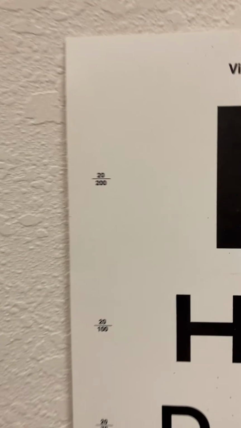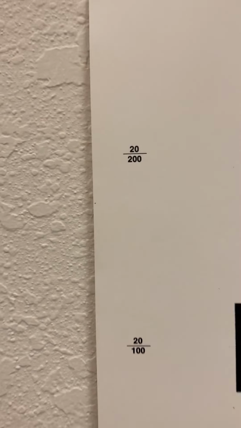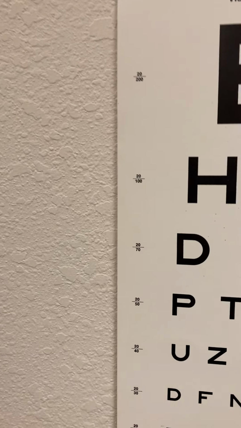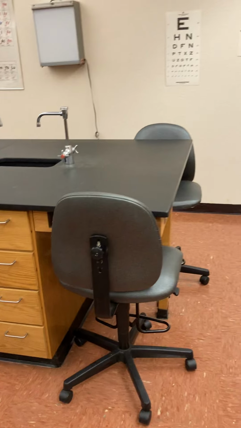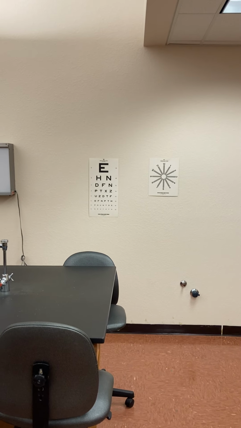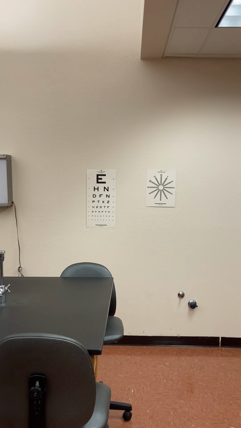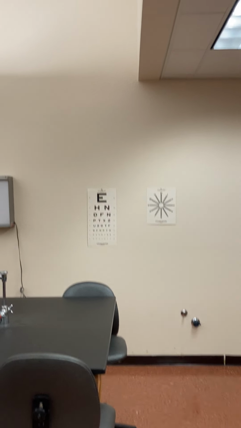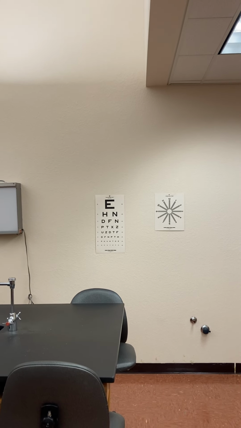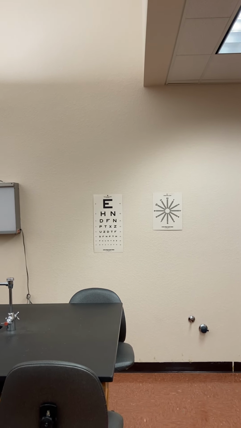Now beside these letters, you'll see these numbers. 20/200, 20/100, 20/70, etc. Now what this means is you're supposed to stand 20 feet away from this chart. So I'm going to go back 20 feet. Fortunately, each tile in here is a foot. So I go back about 20 feet. And now I can see my eye chart. Now from here, I'm trying to see what line I can read. Now I have my glasses on, so I can see the last row.